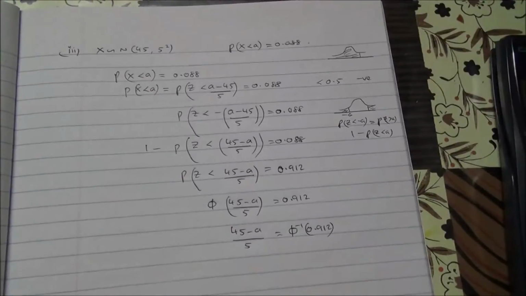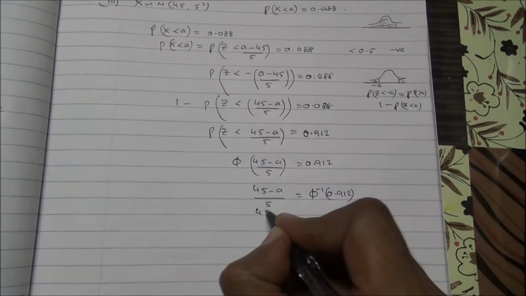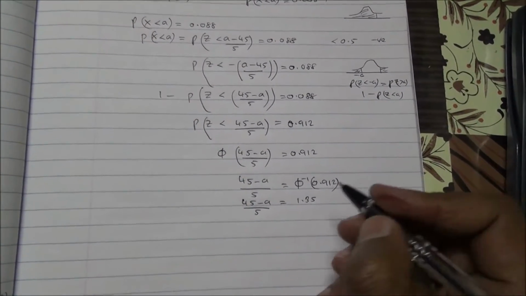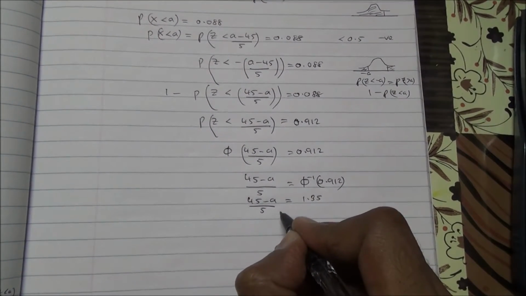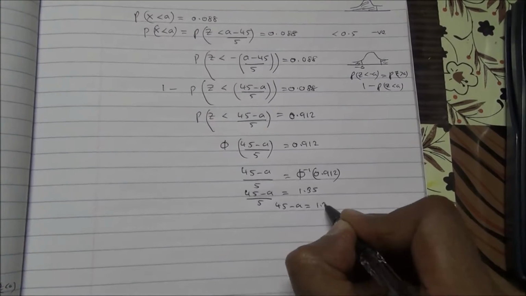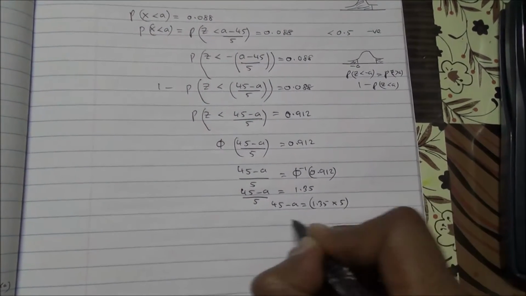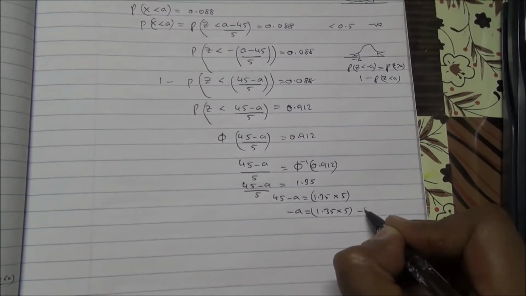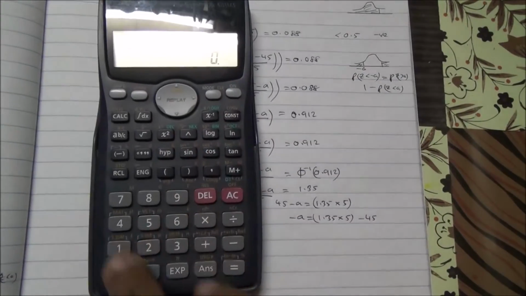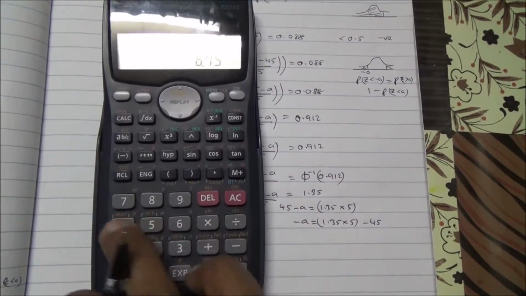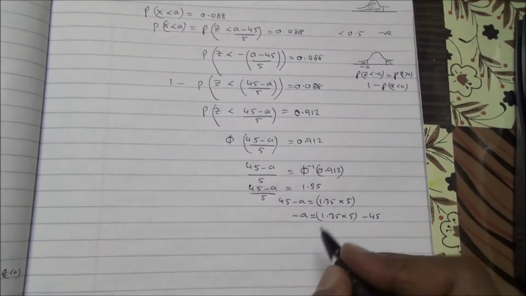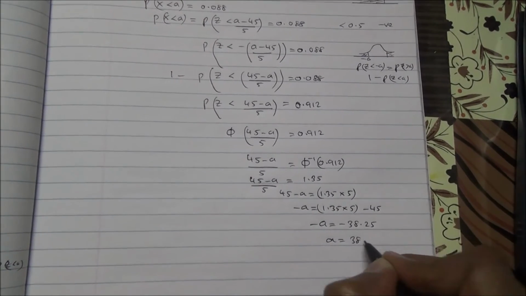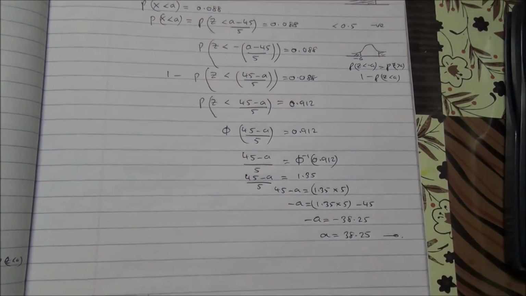So I'm going to take then 1.35. So this is going to be (45 minus a) over 5 is equal to 1.35. Therefore 45 minus a is equal to 1.35 times 5. So minus a is equal to 1.35 times 5 minus 45. 1.35 times 5 minus 45 is minus 38.25. So minus a is equal to minus 38.25. Therefore a is going to be 38.25 to 2 decimal places. Here we are.